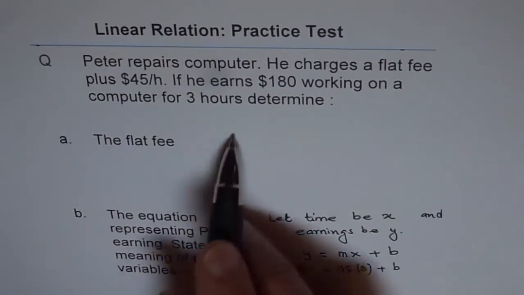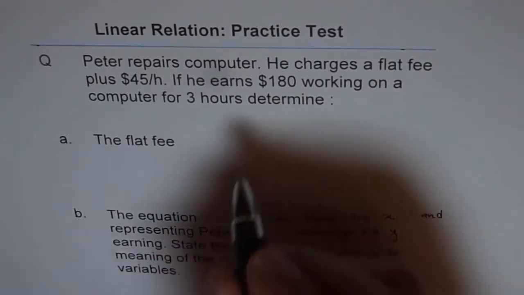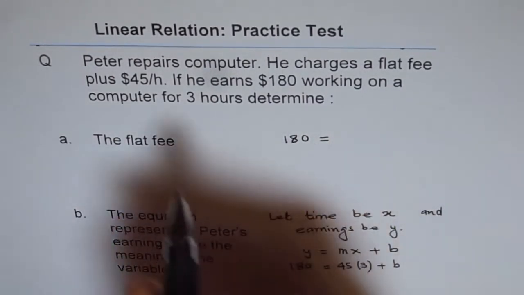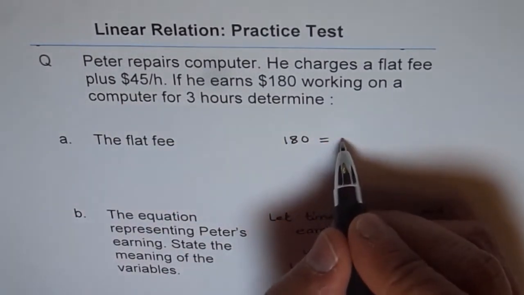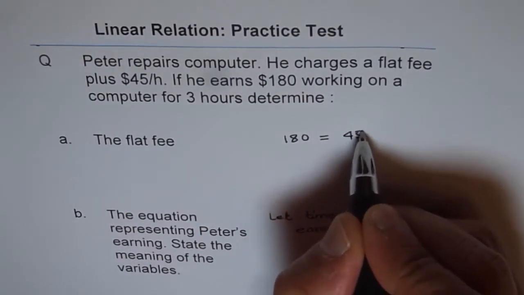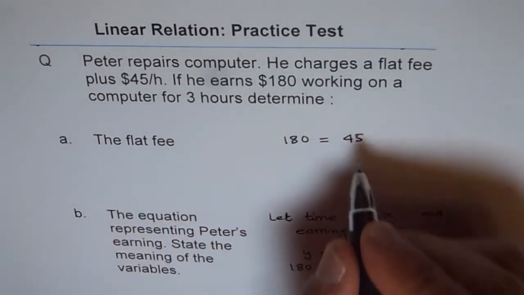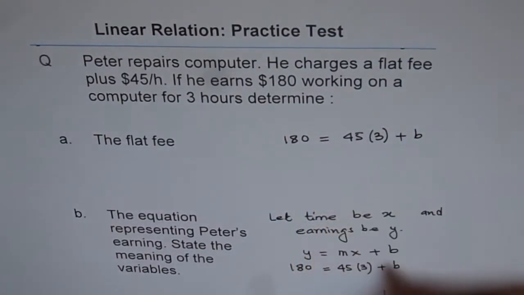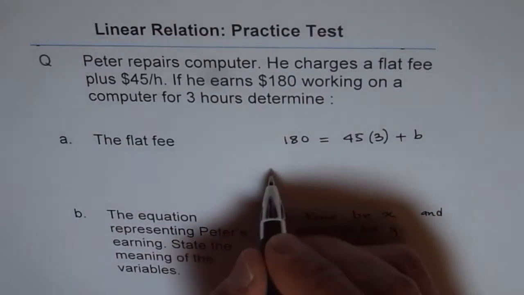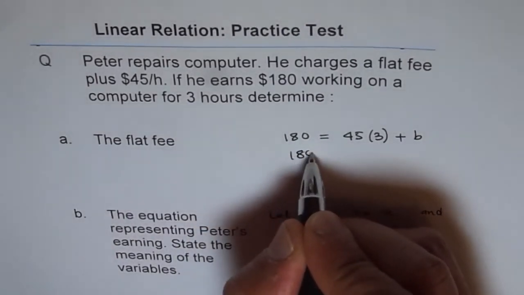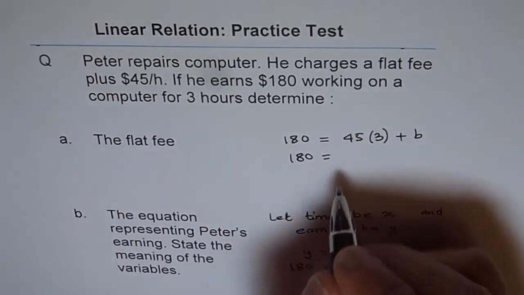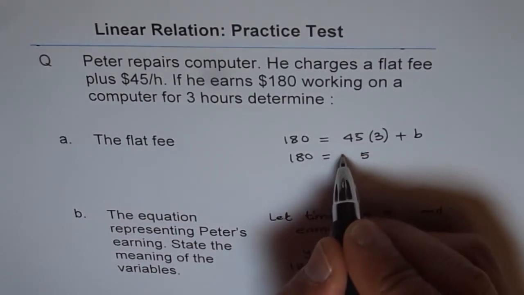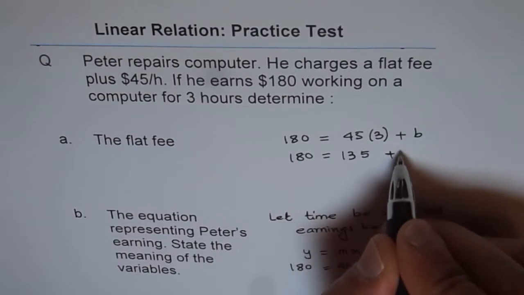So I'll write it right on the top. The earning is $1.80. When the rate charged is 1.45 per hour and the time spent is 3 hours, we get 1.45 times 3, plus b, which is the flat fee. Therefore, we get 1.80 equals 3 times 1.45, which is 4.35, plus b.